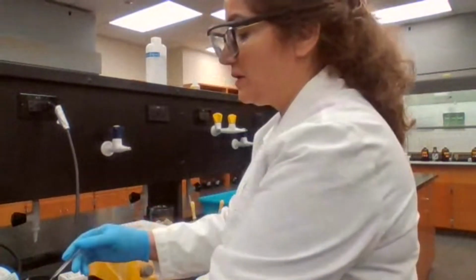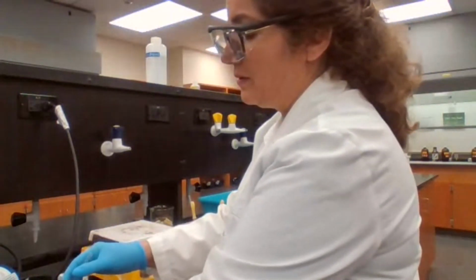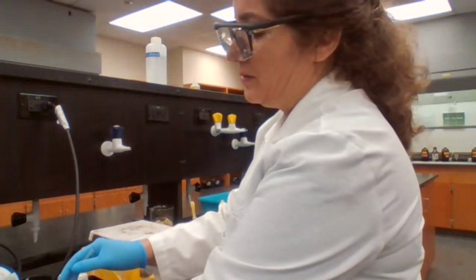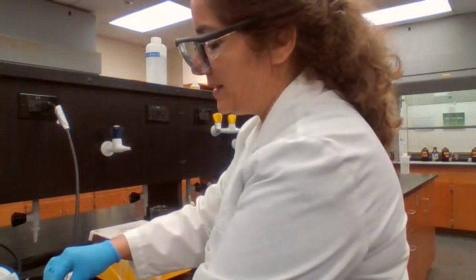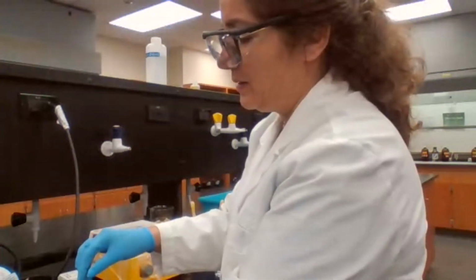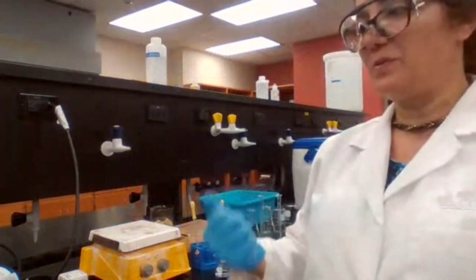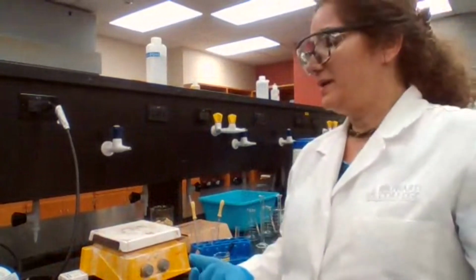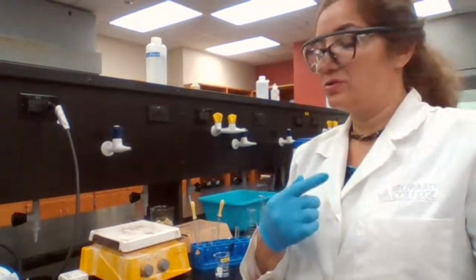And when you have your crystals, you continue with the vacuum filtration. After 5 minutes in the ice, you would place in the vacuum filtration, 5 minutes, to run the extra 5 minutes to get most of the moisture away. Then you would place in the oven to dry.